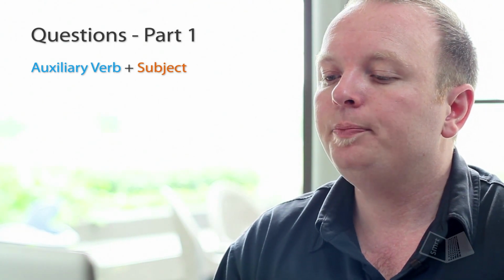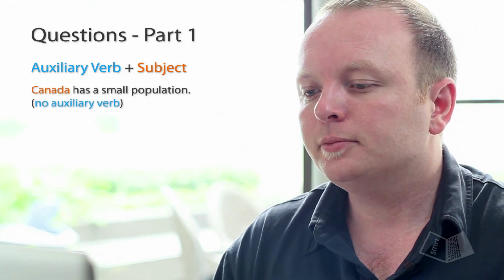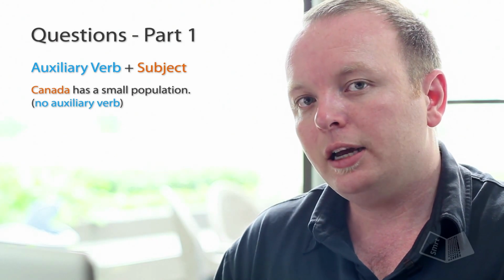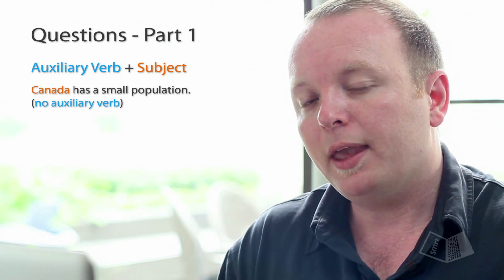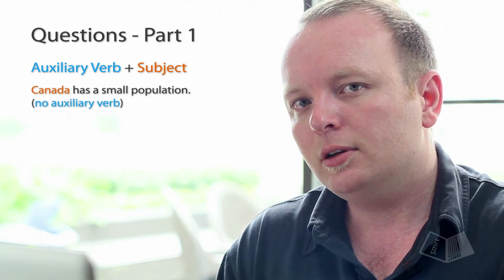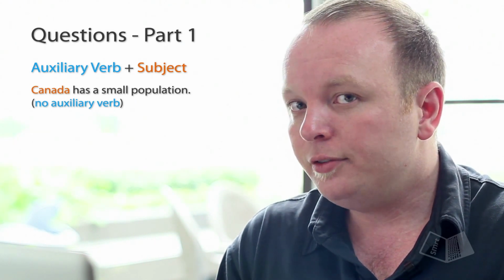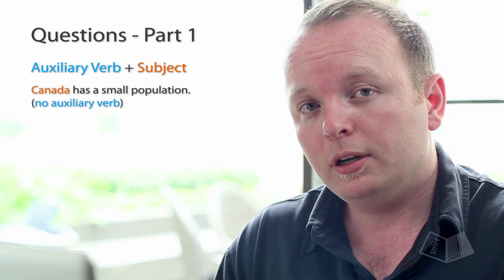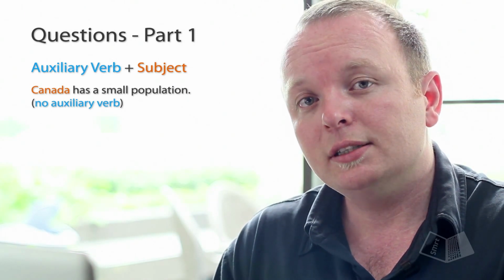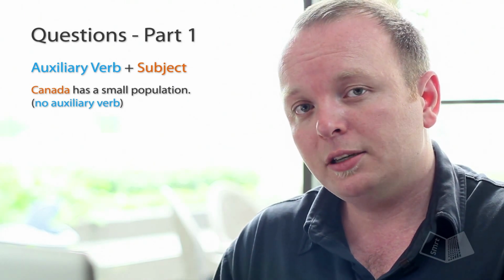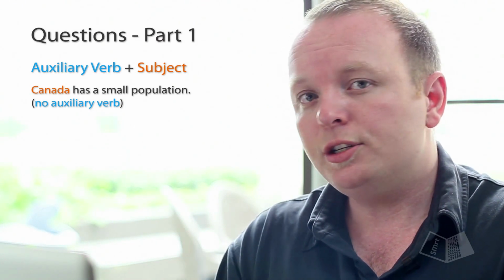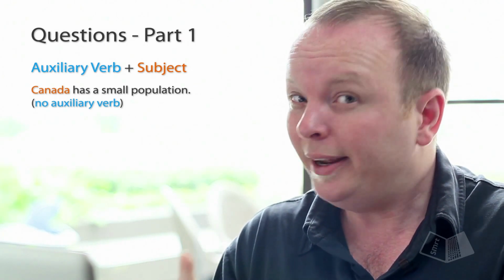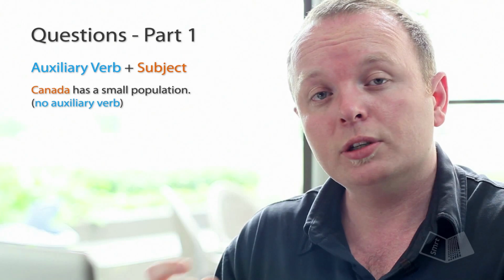Okay, one more example. Canada has a small population. Be careful. Canada has a small population. How many verbs are in this sentence? One. Have in this sentence is not an auxiliary verb. It's a main verb. This is the present simple. Present simple, positive sentences, we do not use do or does. But in negative sentences or questions, we must use do or does.